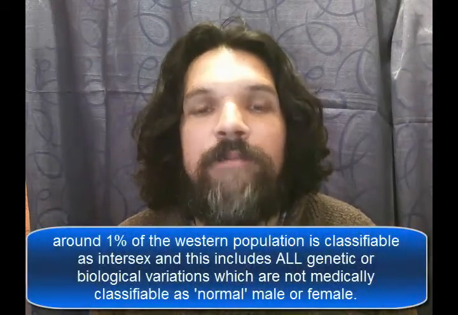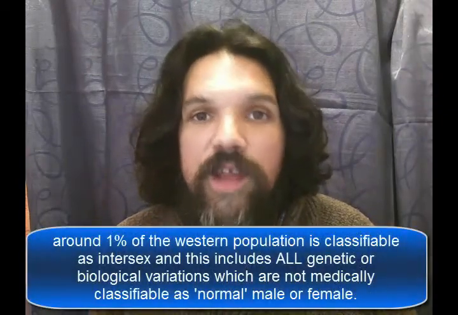So we have sex, first of all. Your sex is your physical body. That is, whether you are a man or a woman, a boy or a girl, or whether you are an intersex variant of one of those, which can include hermaphrodite. It is something that is intersex, meaning between the sexes. There are no other sexes.